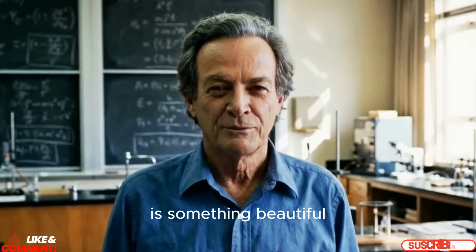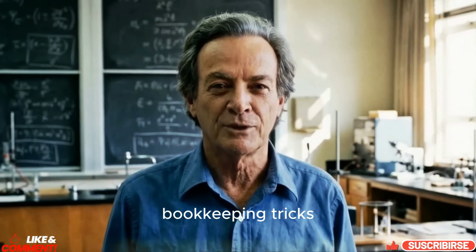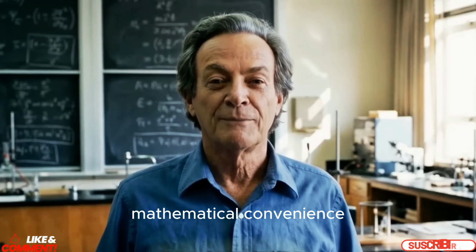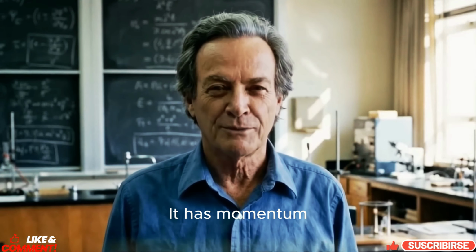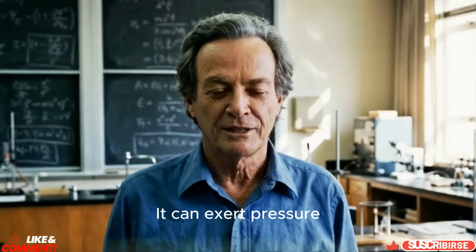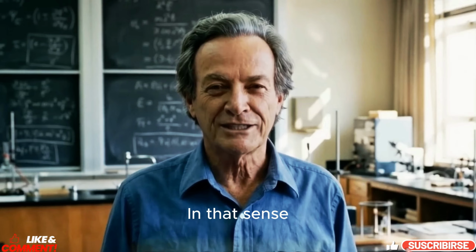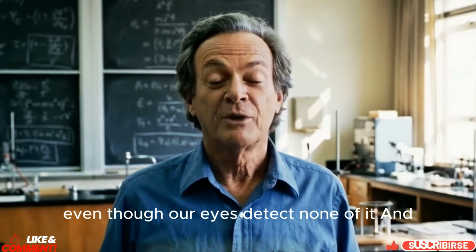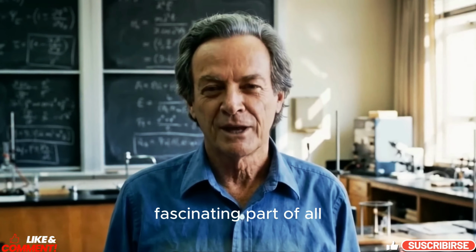There is something beautiful about that. It tells us that the invisible structures of physics are not mere bookkeeping tricks. The electromagnetic field is not just a mathematical convenience drawn in textbook arrows. It has energy. It has momentum. It can exert pressure, carry information, and move power from one place to another. In that sense, the space around a wire is alive with physical activity, even though our eyes detect none of it. And maybe that is the most fascinating part of all.